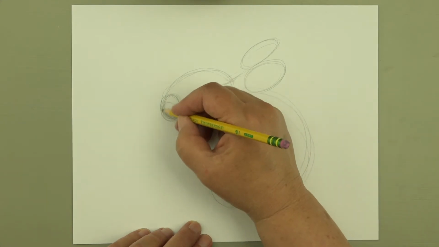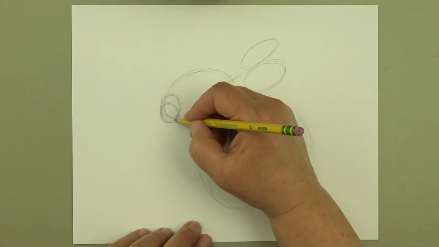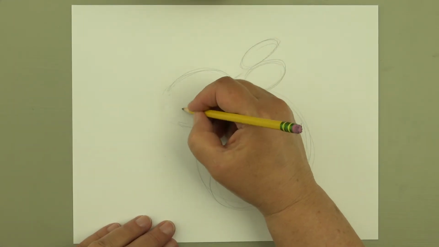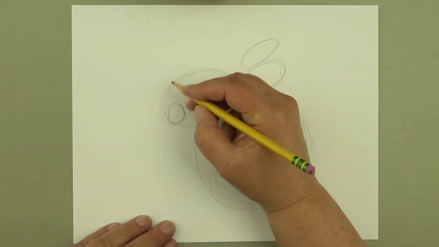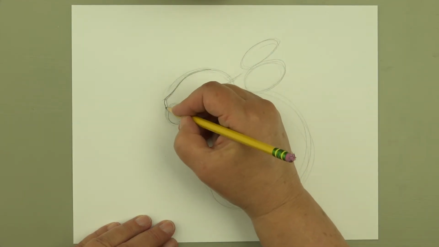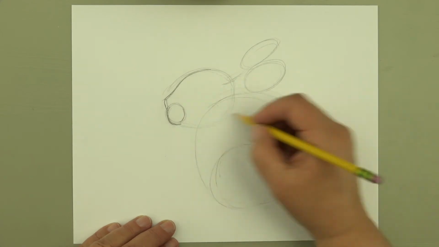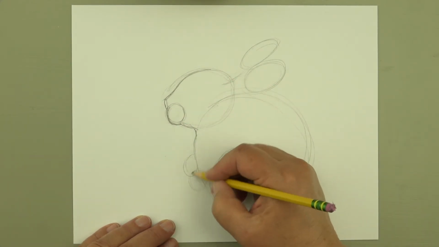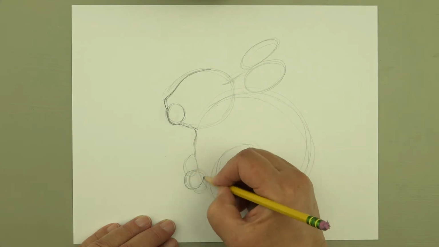I look at the shapes and change the position of the upper lip. I identify two more shapes that become front paws.